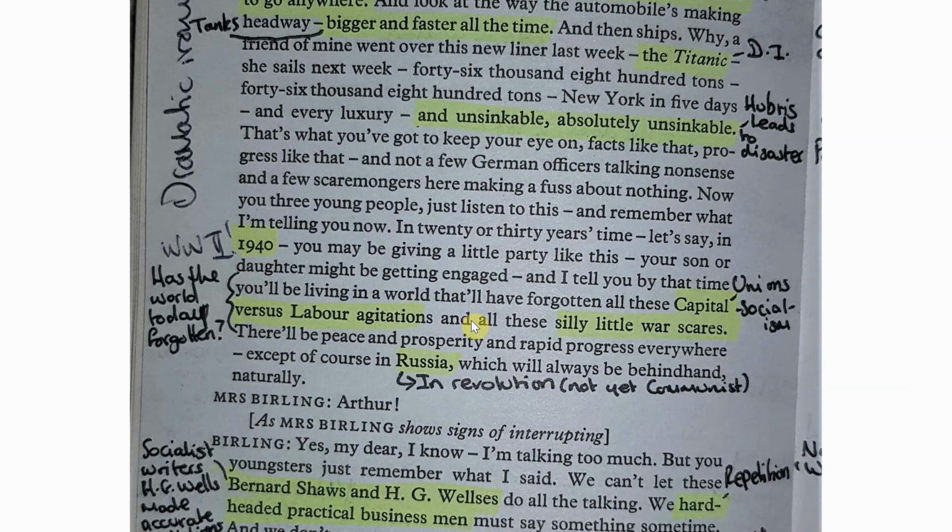He says the war absolutely will not happen, and says in 20 or 30 years' time, let's say in 1940. Now in 1940, World War II was happening. Now bear in mind this play was first performed in 1946. The audience absolutely would have known that by Birling referring to 1940, he was inadvertently talking about World War II. And he says that in the future, the world will have forgotten all these capital versus labour agitations and all the silly little war scares. Again, he's wrong about that.